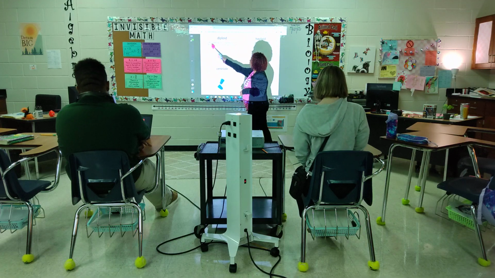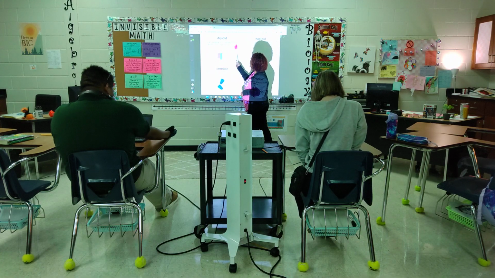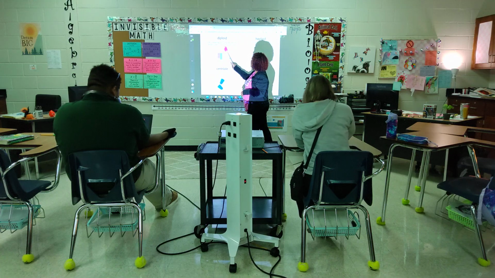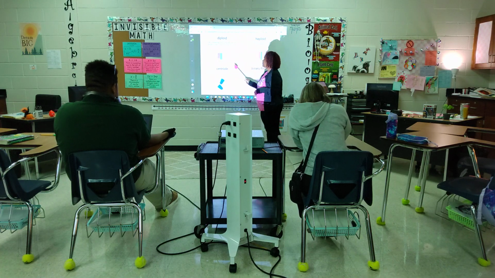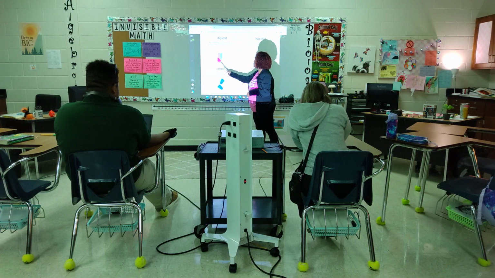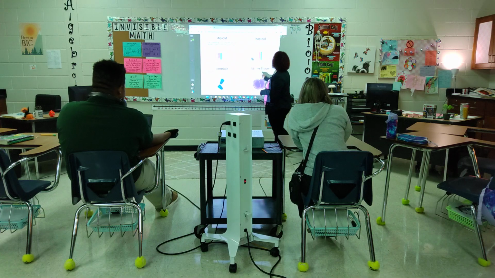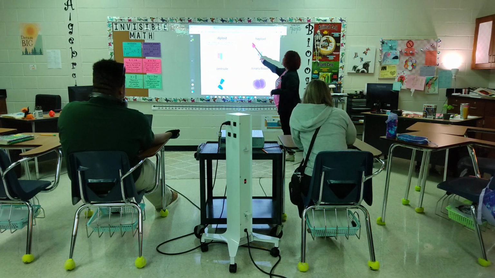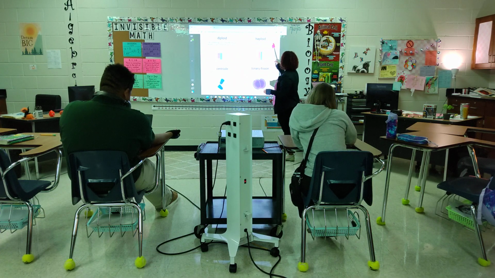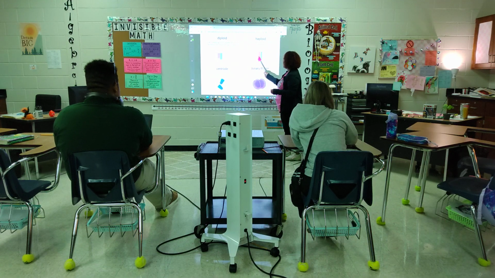Diploid: a cell containing two complete sets of chromosomes, one from each parent. So you see the pair, then you have two on this side, two on that side. Haploid: a cell having a single set of unpaired chromosomes. We see the one there, the small one, you see how they're not even.